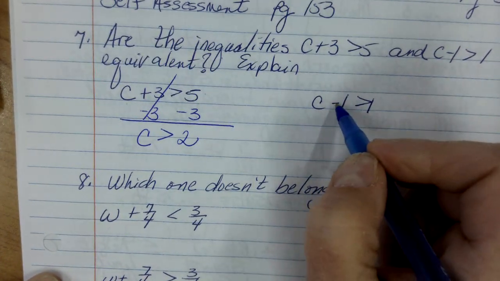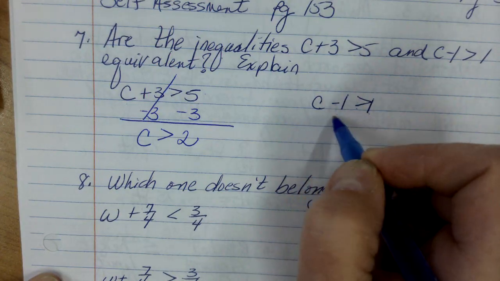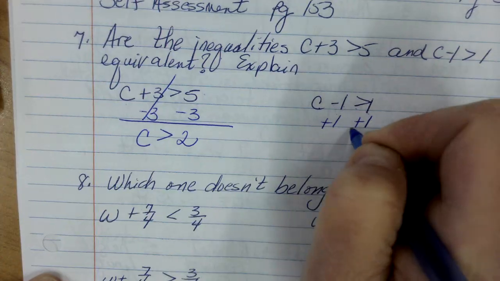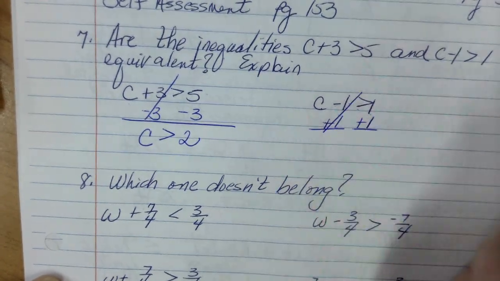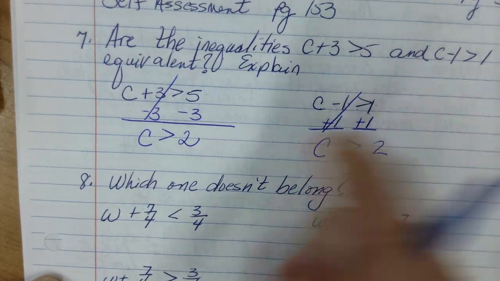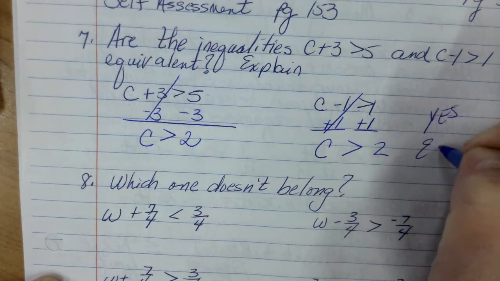All right, this is c minus 1 is greater than 1. To isolate the c, we need to do the opposite. If this is subtraction, we're going to add 1 to both sides. Negative 1 plus 1, they cancel out. We're left with c greater than 1 plus 1, which is 2. They are equivalent. Yes, they are equivalent.